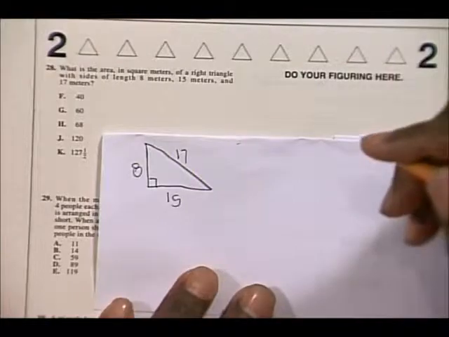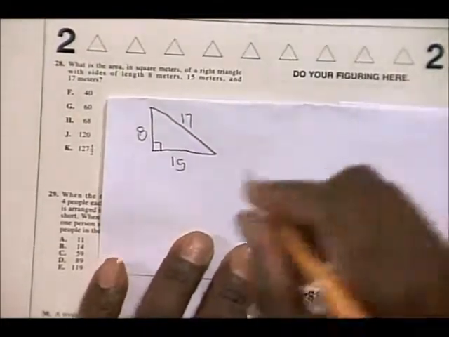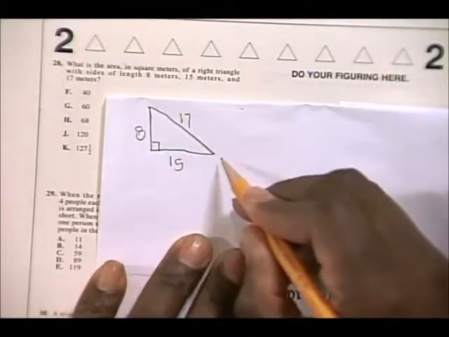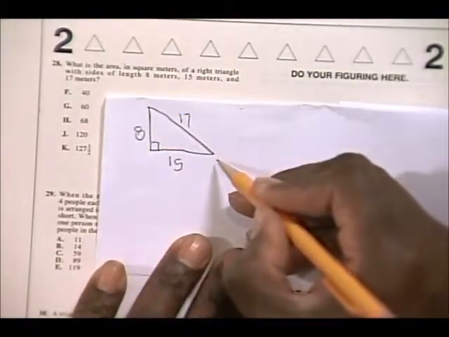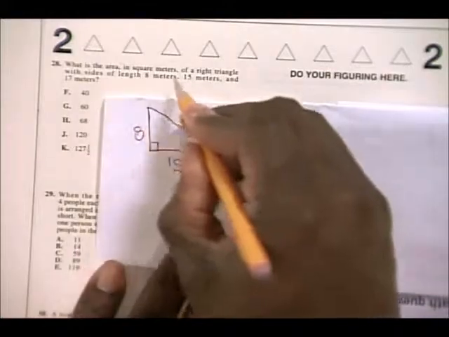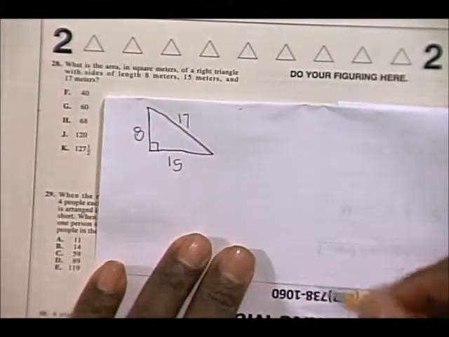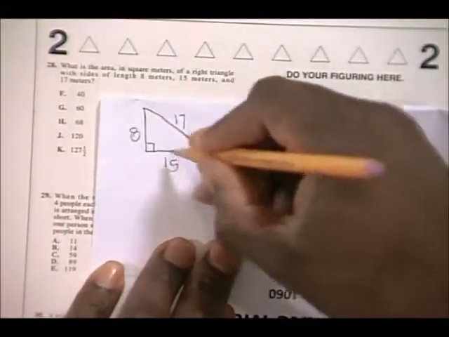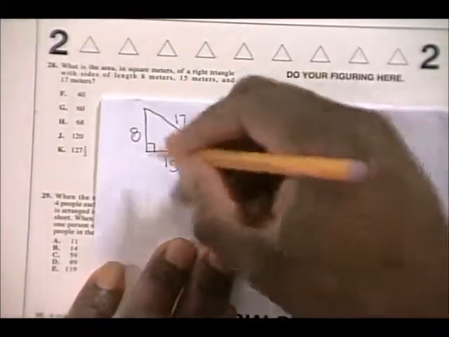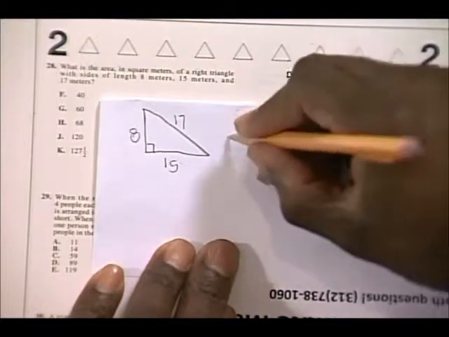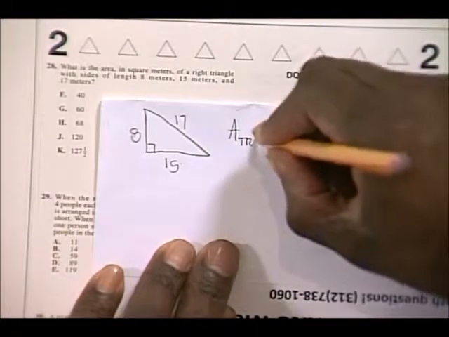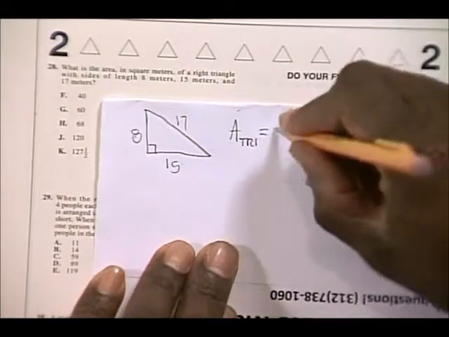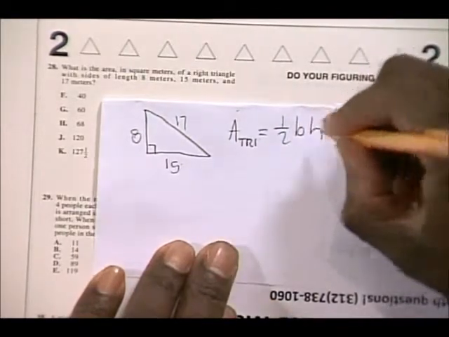So what you'd have to know there is two things. You'd have to know it's a right triangle, which means it has a hypotenuse, and the hypotenuse is always the longest side. The longest of the sides given was 17, so you would know to set up the triangle this way. Whether this is 8 or that is 15 is irrelevant for this problem. You'd also have to know the formula for the area of a triangle, which is half the base times the height.